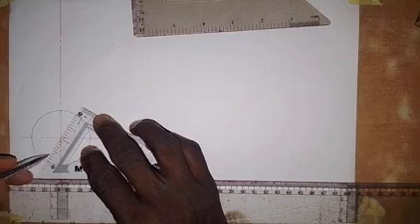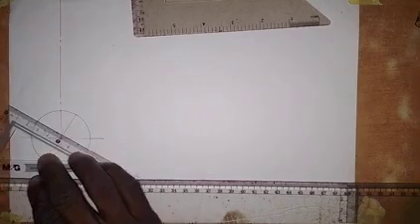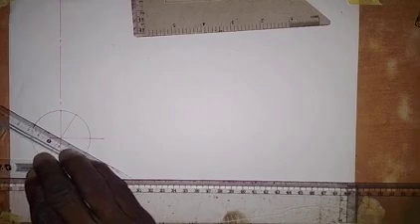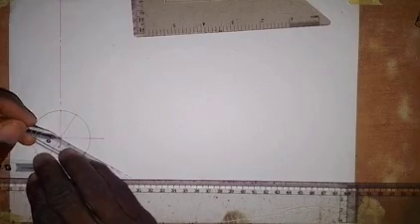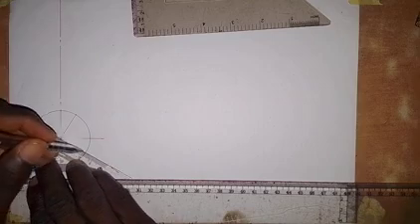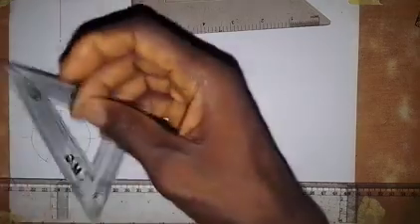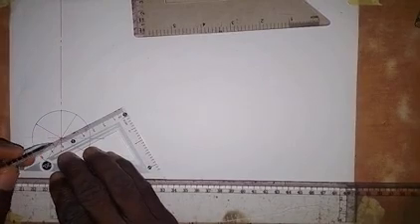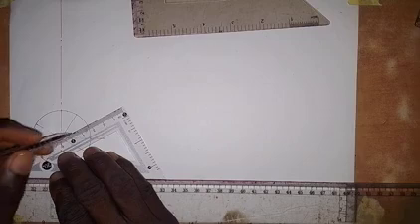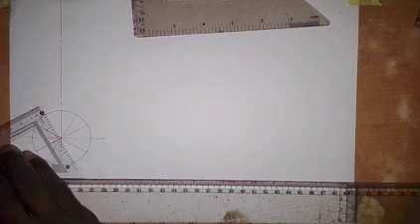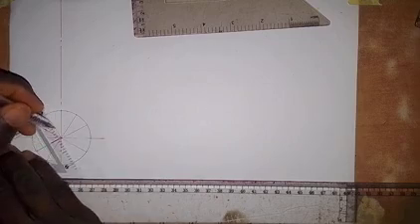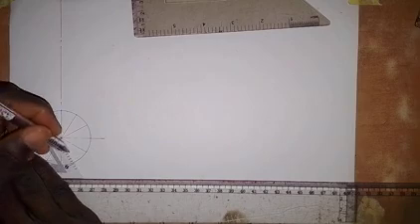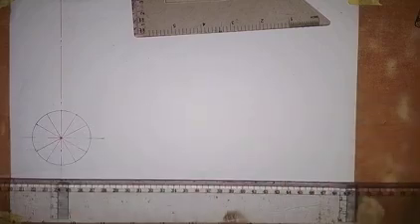So we draw this. Okay, so we turn to this side. Alright, so we are dividing it into 12 equal parts.